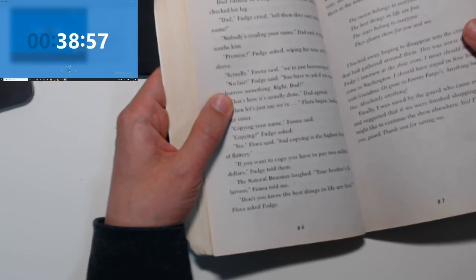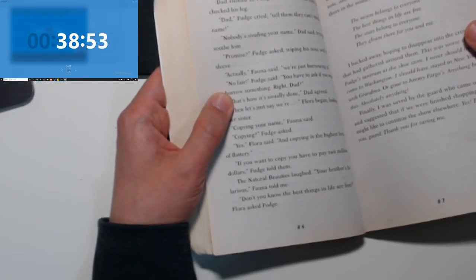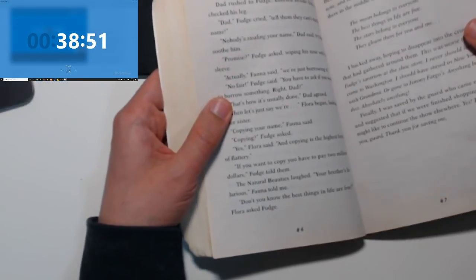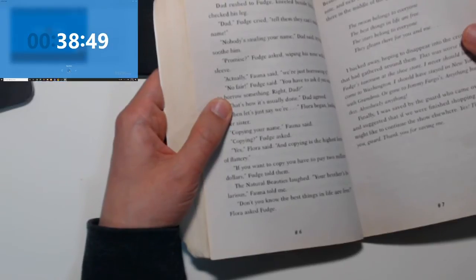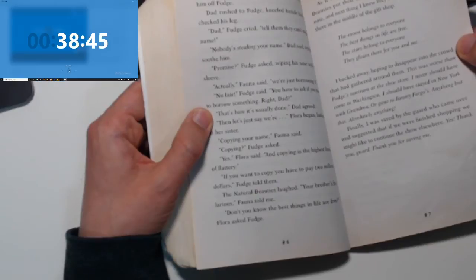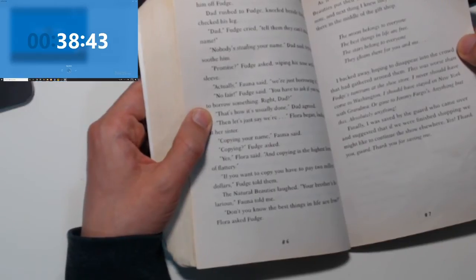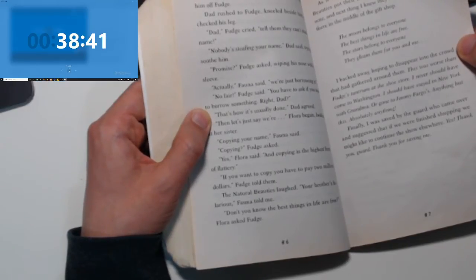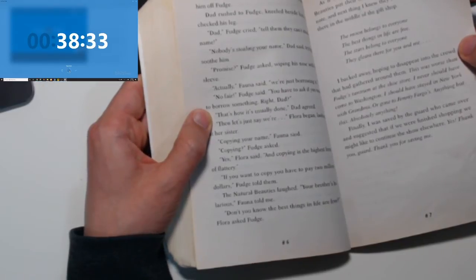"Your brother's hilarious," Fauna told me. "Don't you know the best things in life are free?" Flora asked Fudge, as if that was some kind of a cue. The natural beauties put their heads close together, humming a note, and next thing I knew, they started singing right there in the middle of the gift shop.